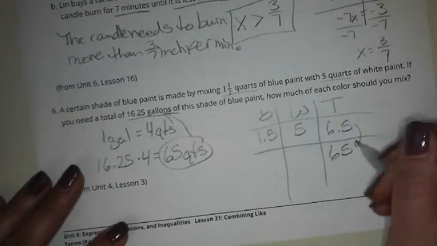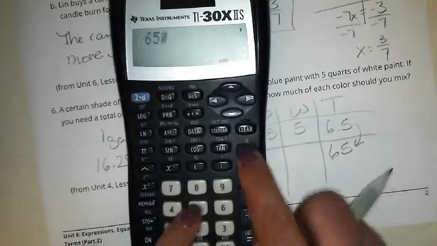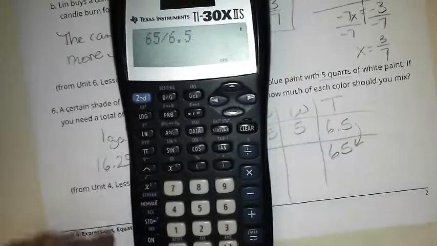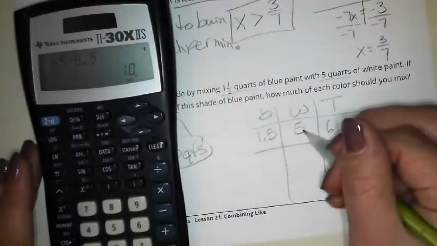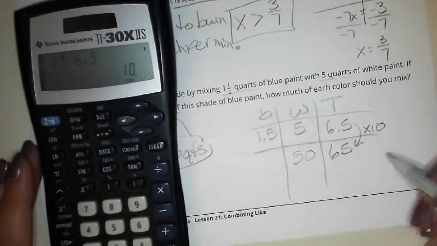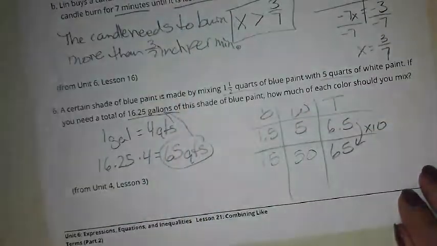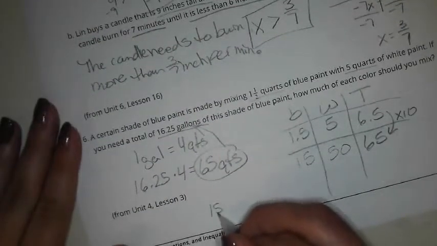So to get from 6.5 to 65, I could take 65 divided by 6.5. This should be easy to see. Times 10. So I'm taking everything times 10. So 5 times 10 is 50, and 1.5 times 10 is 15. So we need 15 blue and 50 white.